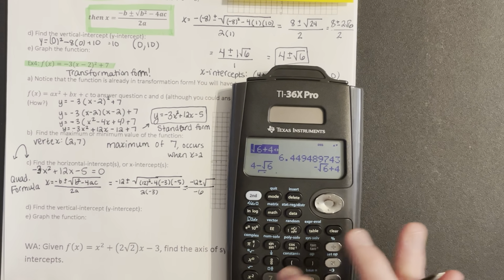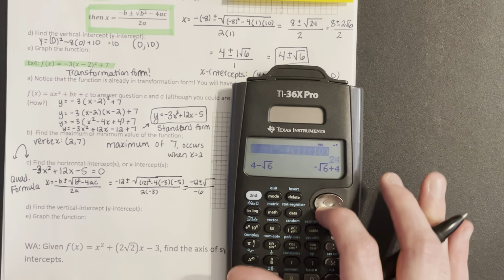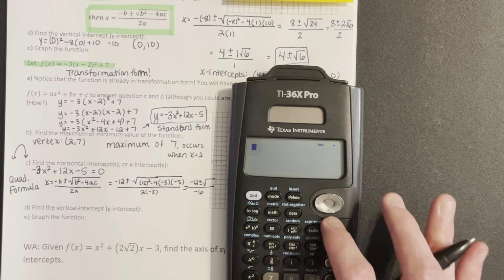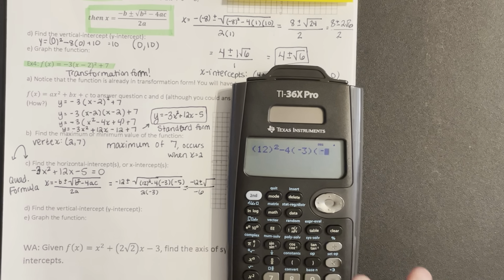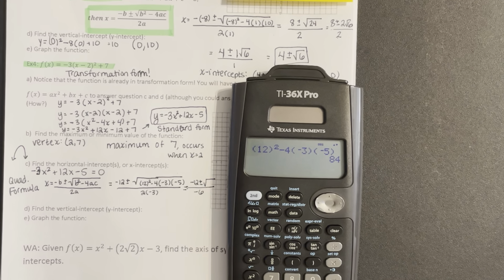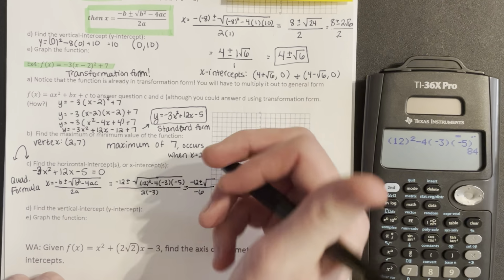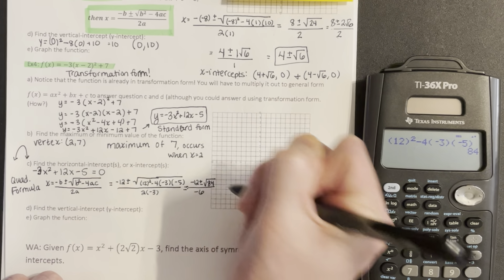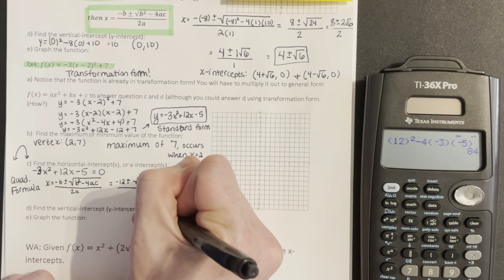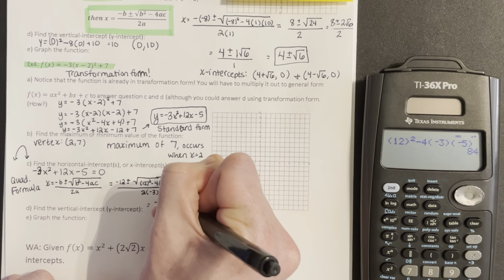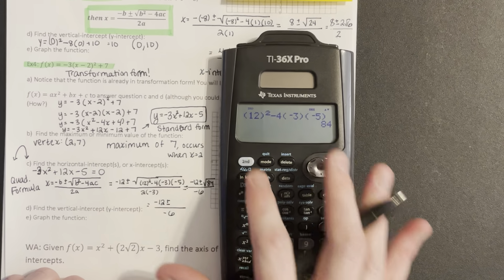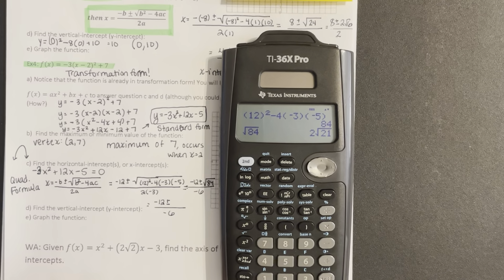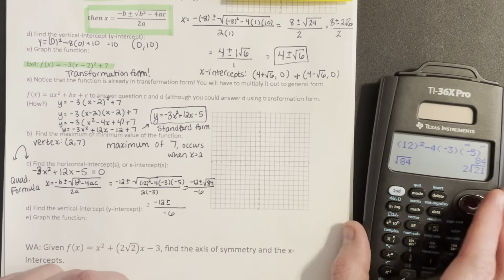So I'd have 12 squared minus 4 times negative 3 times negative 5 gives me 84. We want to reduce that radical, so I would say negative 12 plus or minus whatever that is over negative 6. Let's see. What is the square root of 84 reduced to? And it's 2 square root of 21.